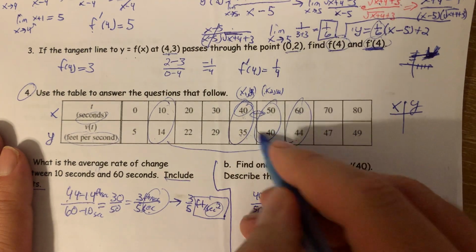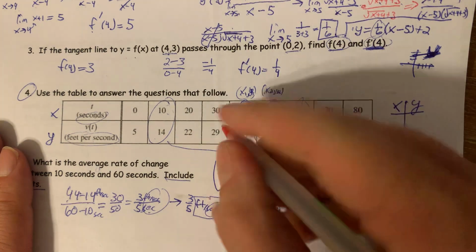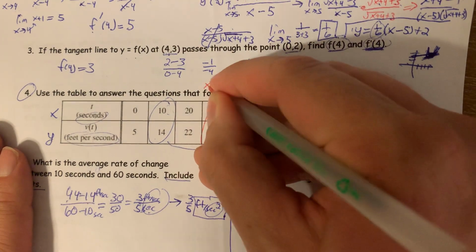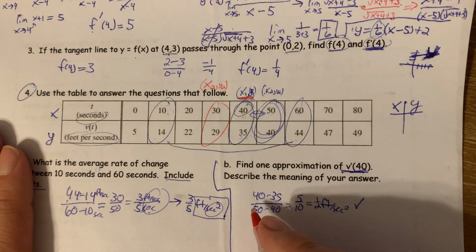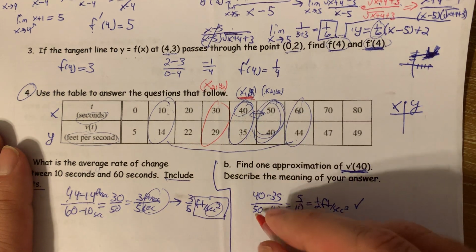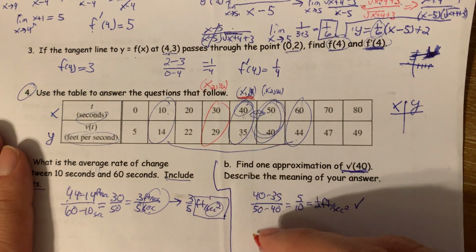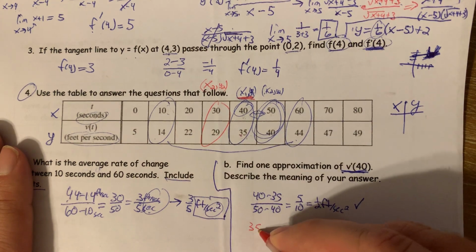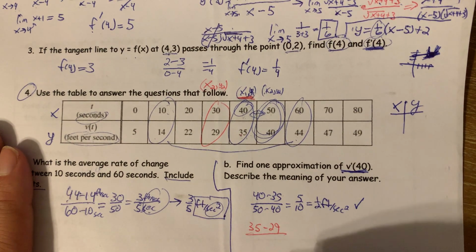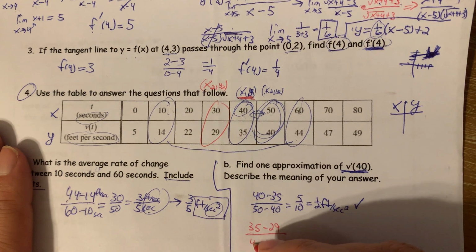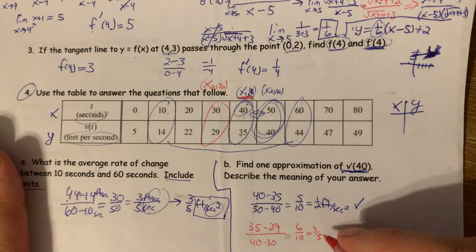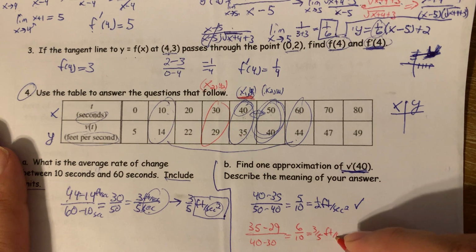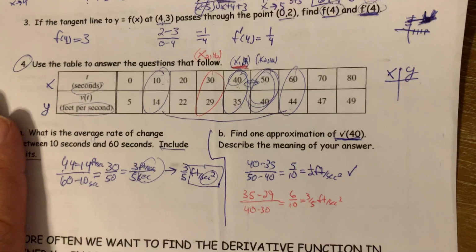Another correct estimate is, instead of using the point to the right, you could instead use the point to the left. So this is still our x1, y1, but we'd use x2, y2. We would use the point to the left instead. And it doesn't matter which one we subtract, but y2 minus y1, I'll do the bigger one minus the smaller one. That way we have fewer negatives, divided by x2 minus x1. So this is 6/10, which is also 3/5 from before. 3/5 feet per second squared.